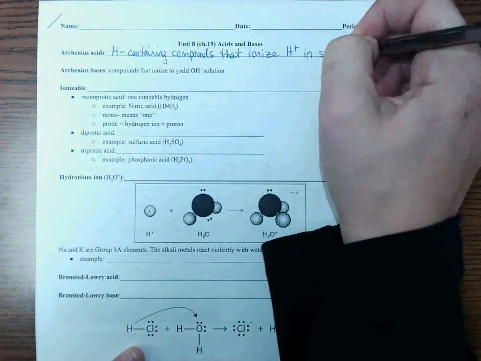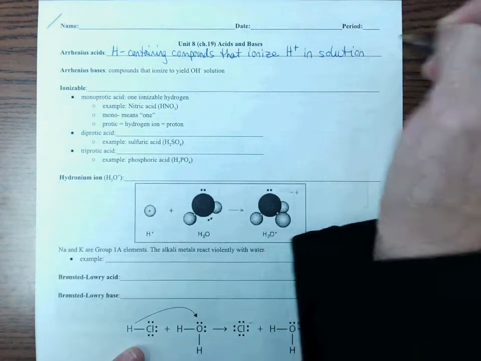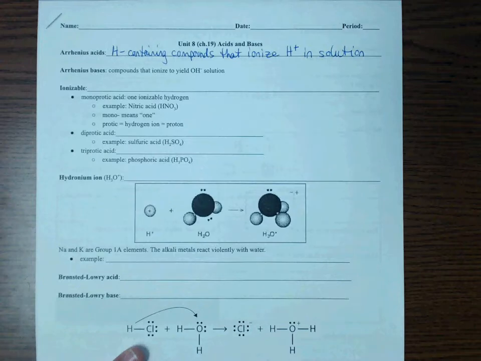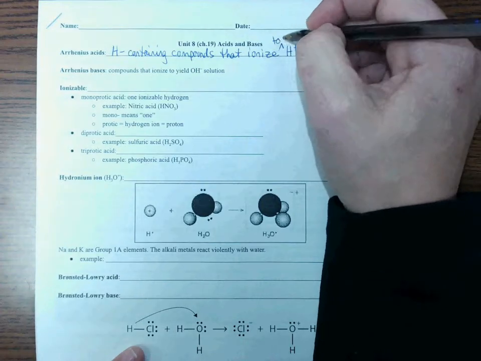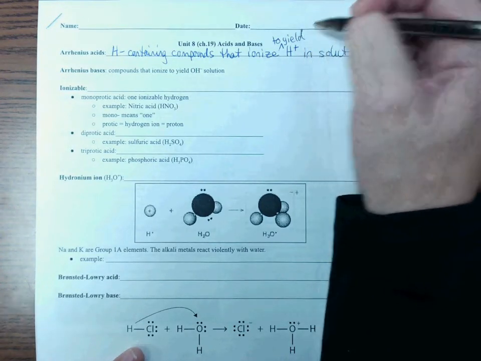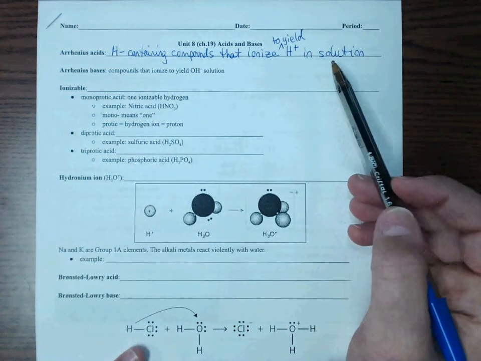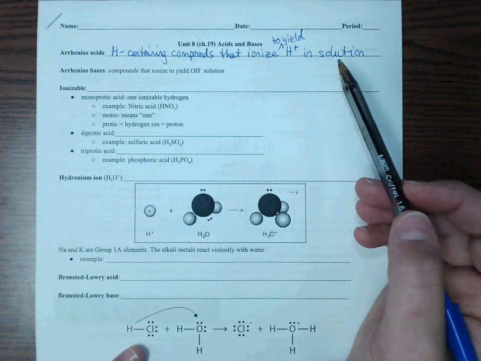So Arrhenius acids were hydrogen-containing compounds that ionized to yield hydrogens in solution. Now what does that mean? That just means it had to be something that could produce a hydrogen ion in solution.